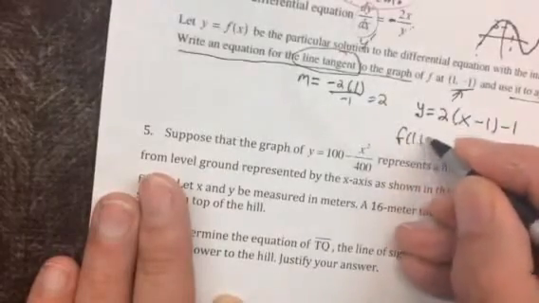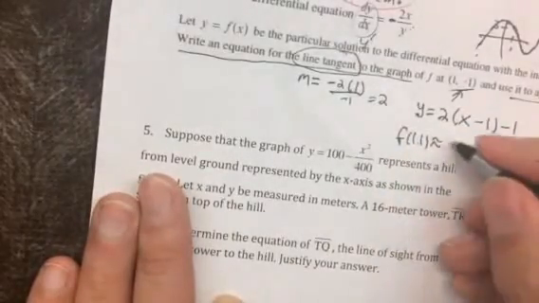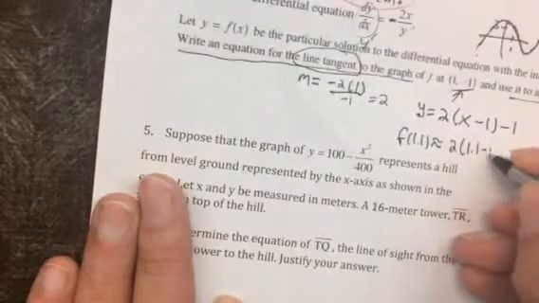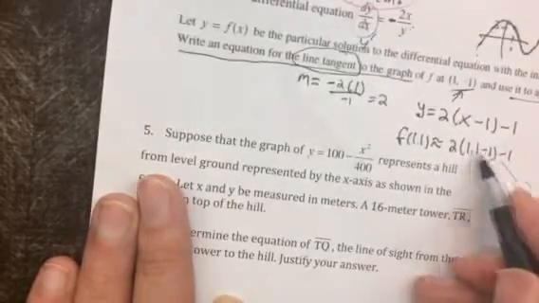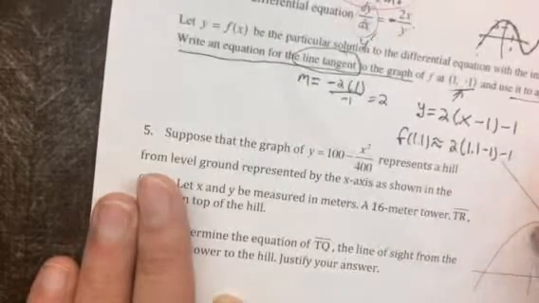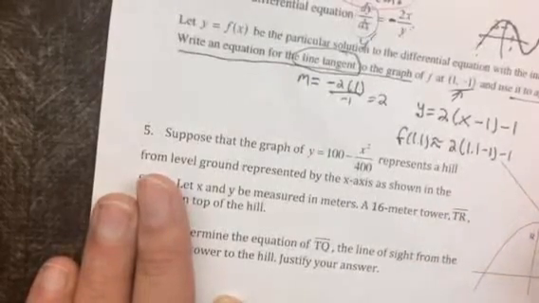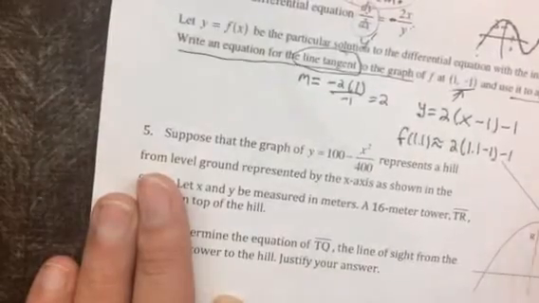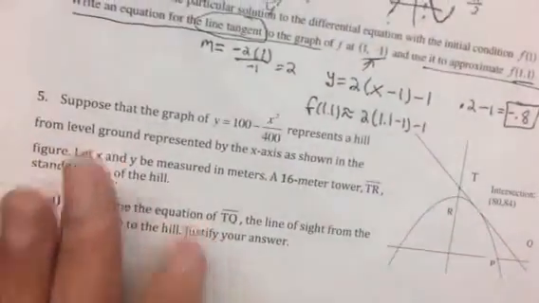So f of 1.1 is approximately equal to 2 times 1.1 minus 1, minus 1. 1.1 minus 1 is 0.1, 2 times 0.1 is 0.2, so 0.2 minus 1 is negative 0.8. So that is f of 1.1, and it's an approximation.